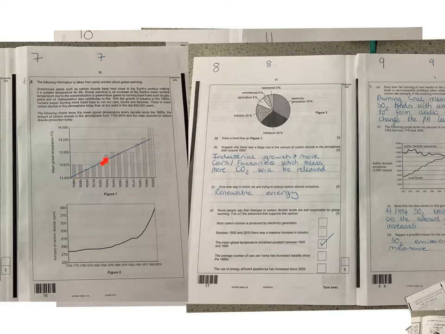So your line should have just been going up. Again, make sure you do that because it's worth 1 mark. Suggest why there was a large rise in the amount of carbon dioxide in the atmosphere around 1950: industrial growth. So kind of the start of when we use more cars and factories, which means more release of CO2.